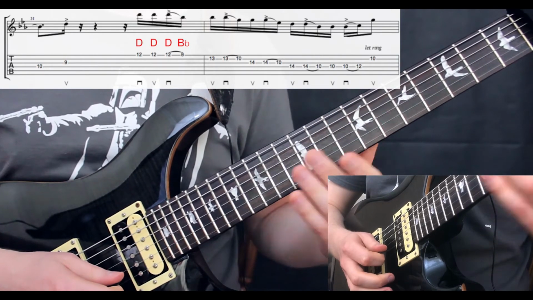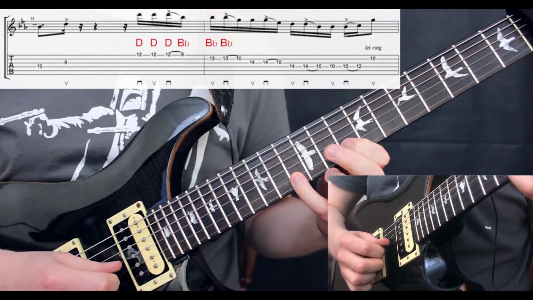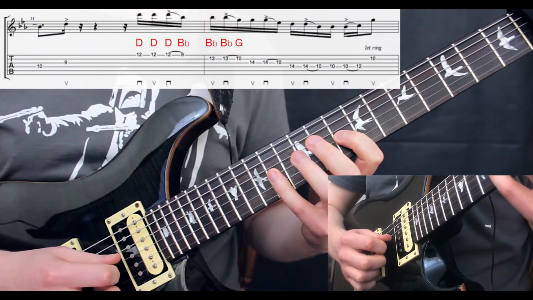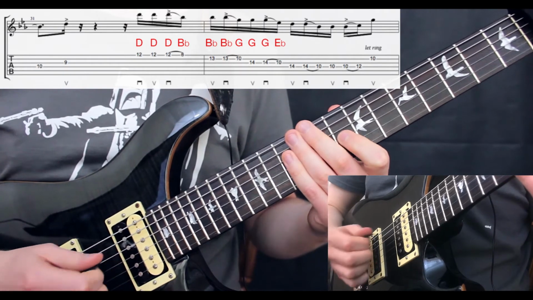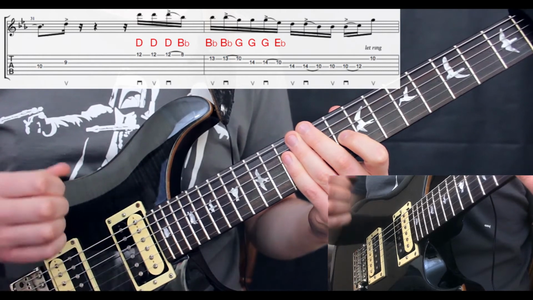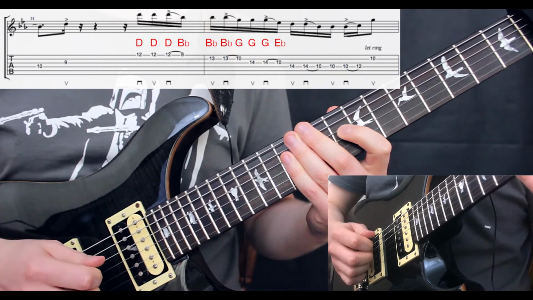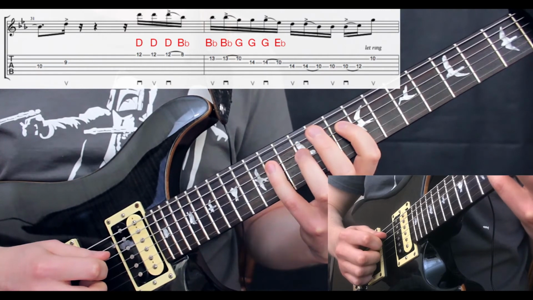So then we follow this pattern a little further down the arpeggio, moving from B flat to G, then G to E flat. Then we break away from the pattern a little bit and we don't repeat the note we pull off to, but instead we move one step down the arpeggio to a D and then pull off to B flat. So that's like this.